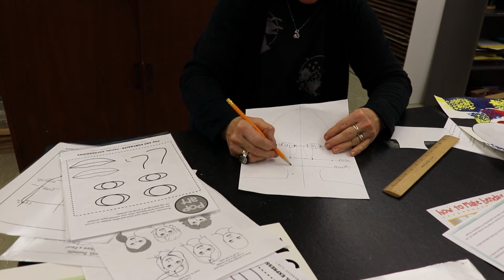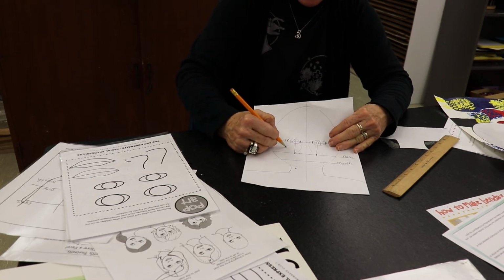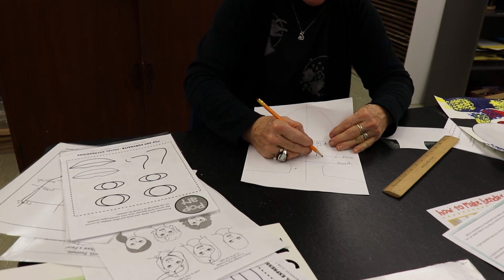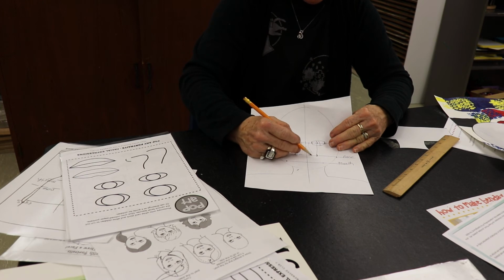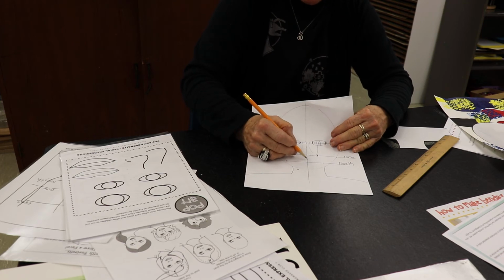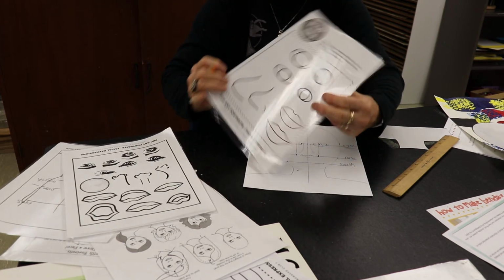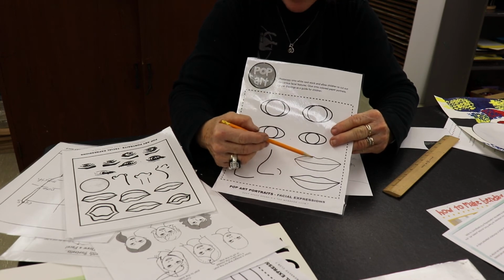Your mouth is going to go down to this line. Your mouth goes from the edge of your eye, believe it or not, and the edge of your eye. And then it's right below your nose. So get your nose. And usually the middle of your lips has a little indentation, a little curve, right?